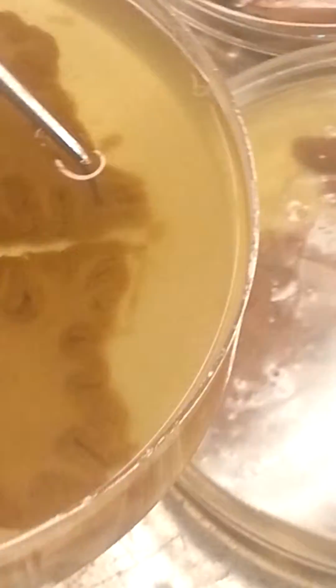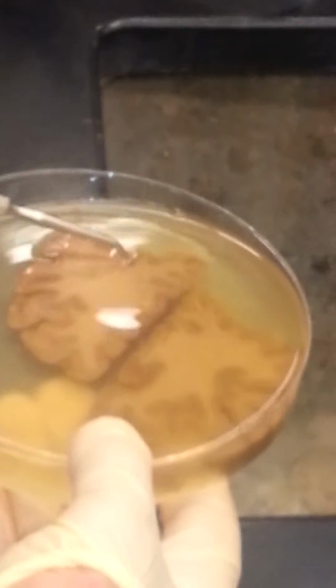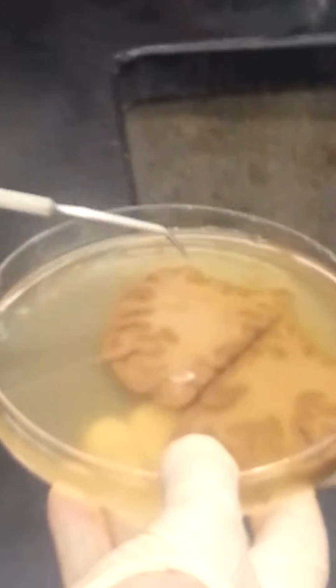Gyrus rectus. Yes, the most medial gyrus on the orbital side of the frontal lobe, the gyrus rectus, right over here. And then, what are these? Orbital gyri. There's medial and lateral, correct? Yes, there's an orbital gyri.